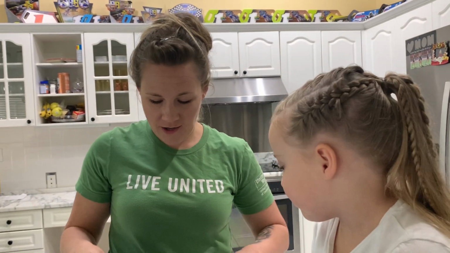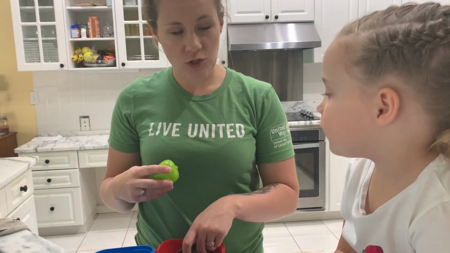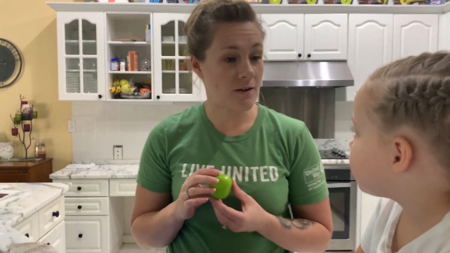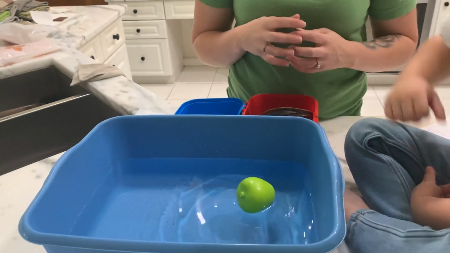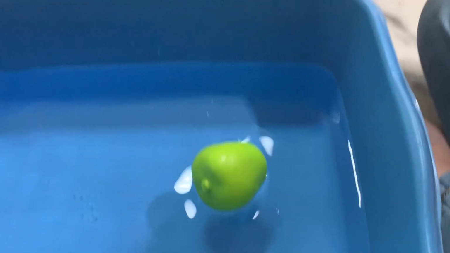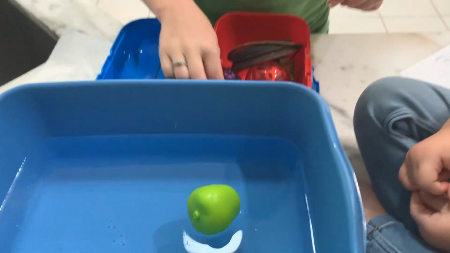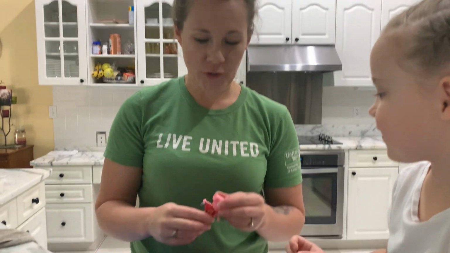So let's get started. Cynthia, do you think this apple is going to sink or do you think it will float in the water? Float. You think it'll float? Let's try it. Were you right? Is it floating? It is. Good job.